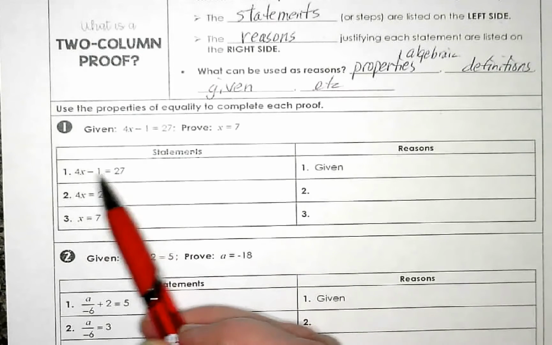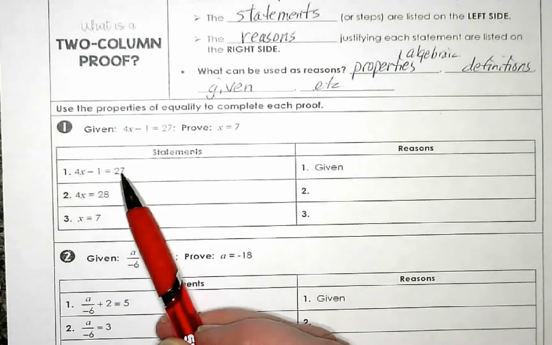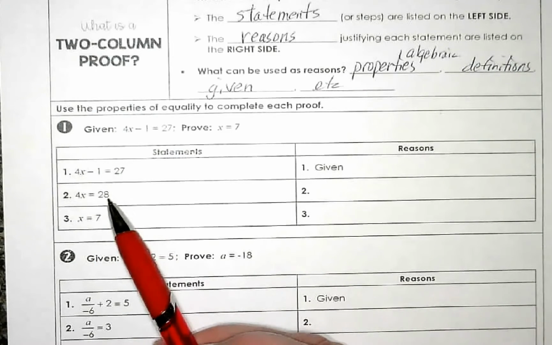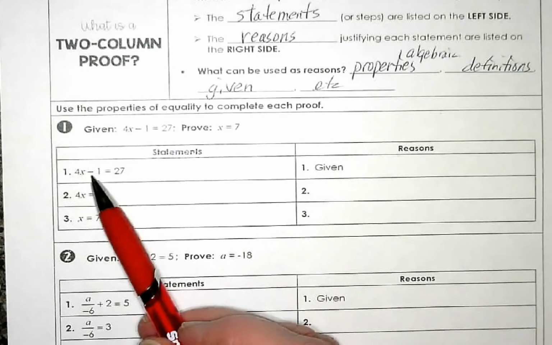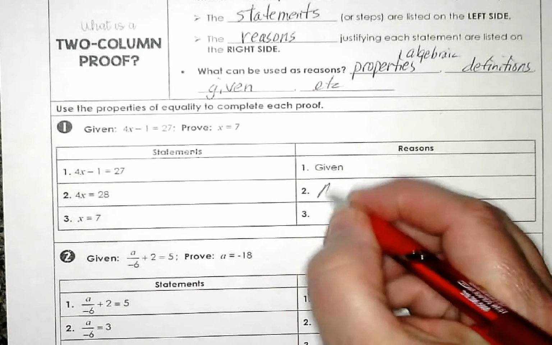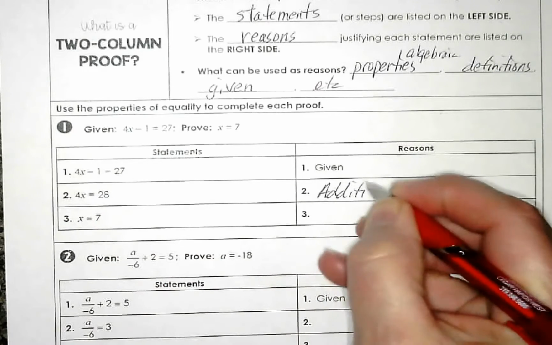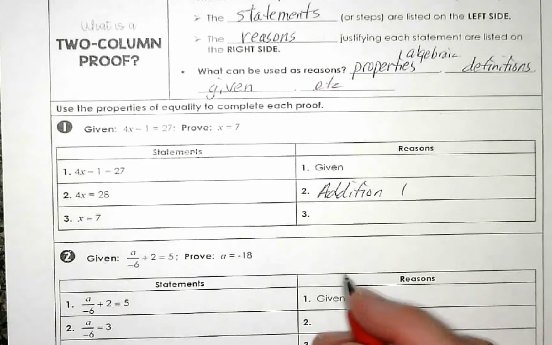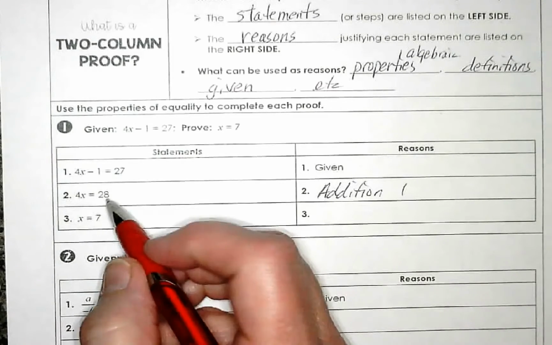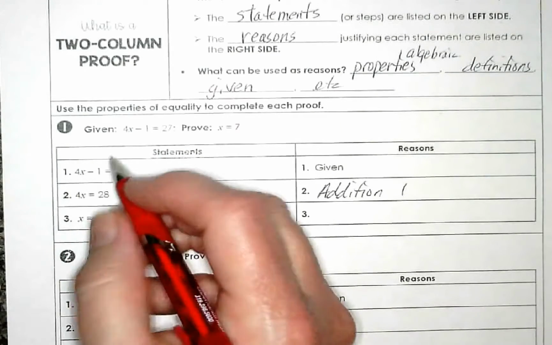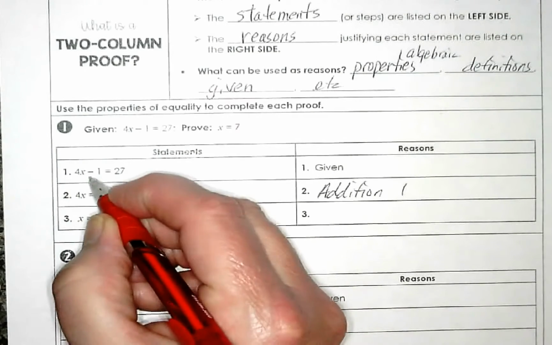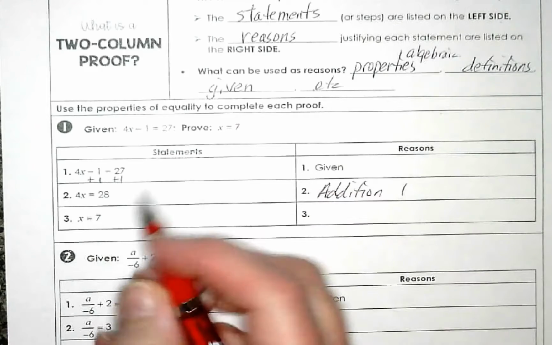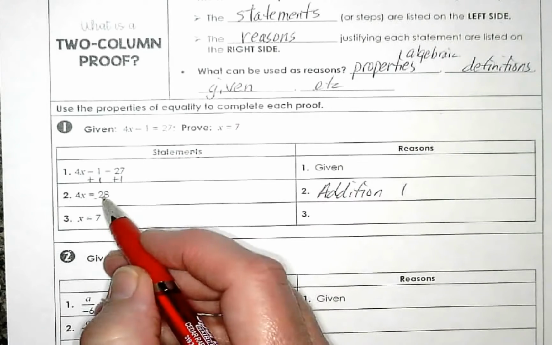So this is like if 4x minus 1 equals 27, then 4x equals 28. So what did they do? They added 1. So my reason here for this statement is addition of 1. Otherwise, you can also think, and we don't usually write this in our statement, but you can sketch it in here, how would I solve this thing? Why would I add 1 to both sides? And when I do so, this is my result.